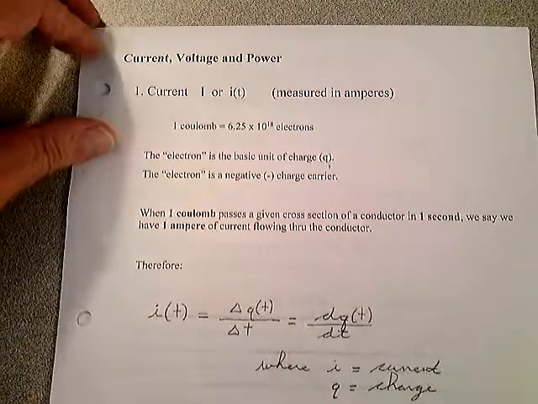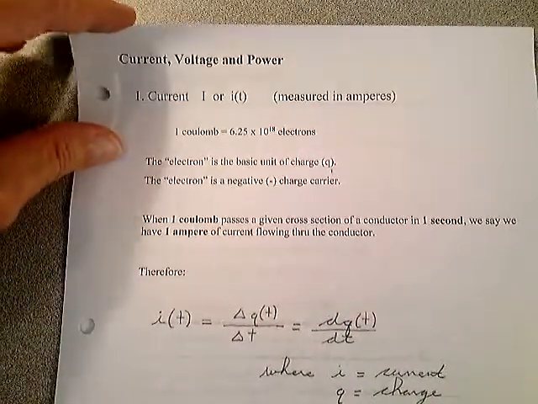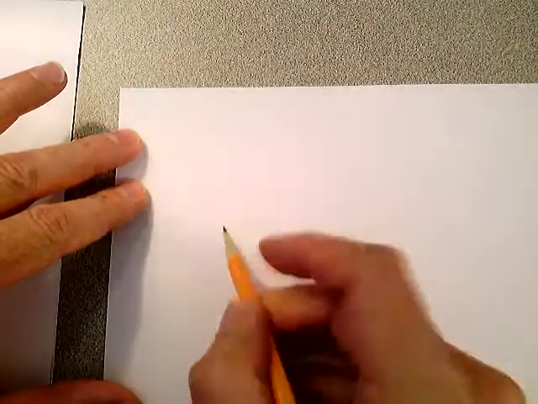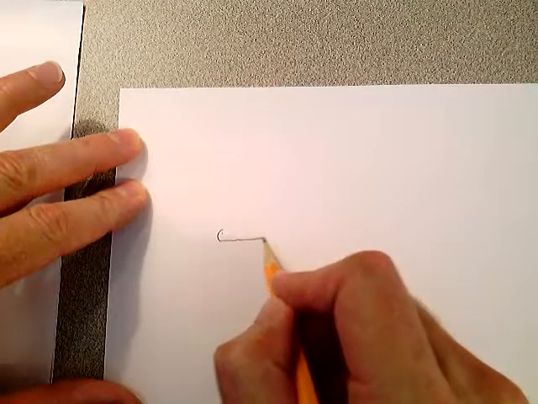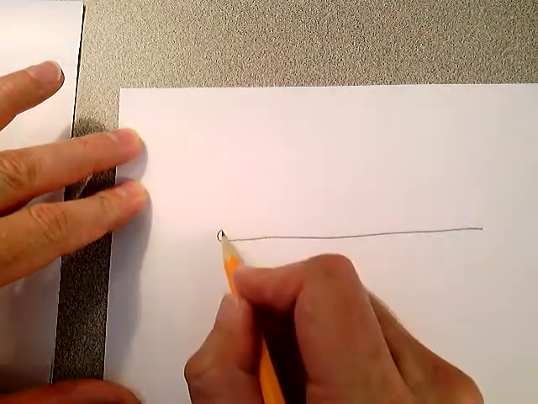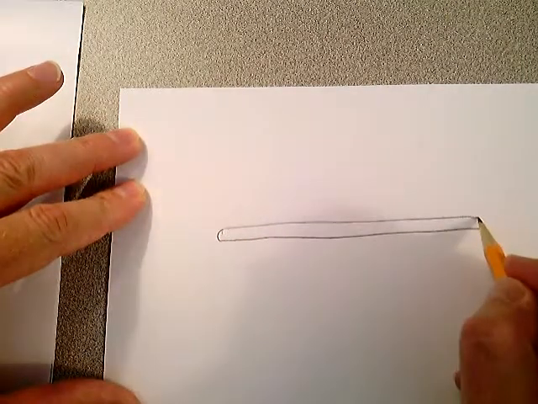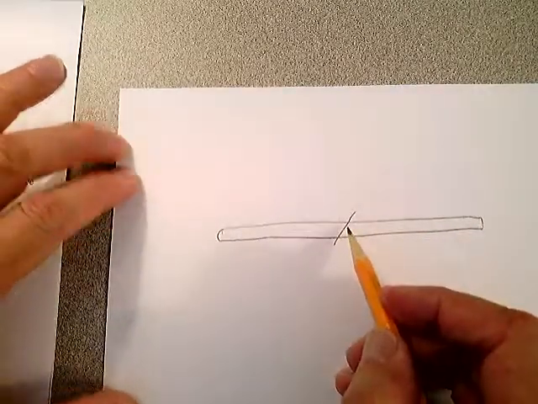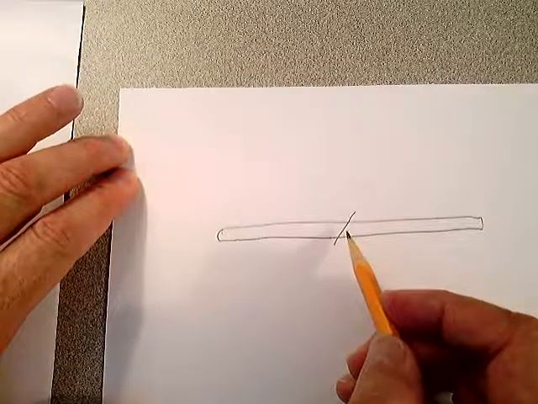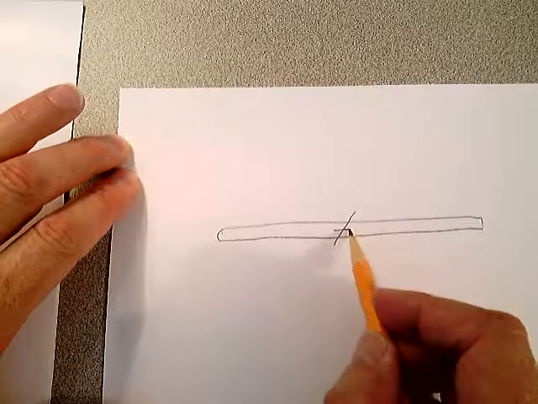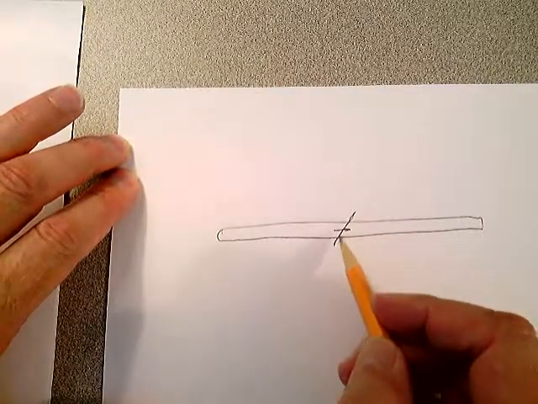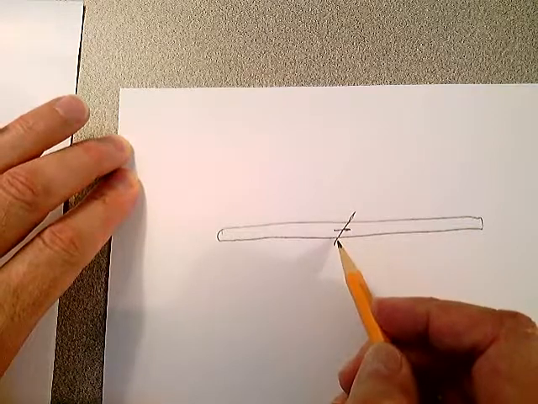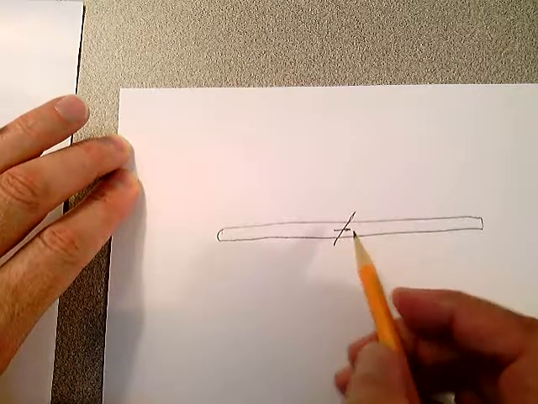If we take a conductor here, and take a cross-section of that, and in 1 second 6.25 times 10 to the 18th electrons pass this cross-section, that's referred to as 1 ampere.